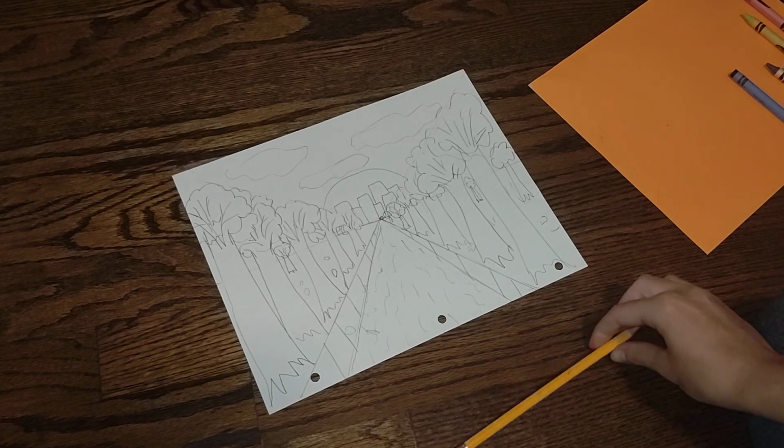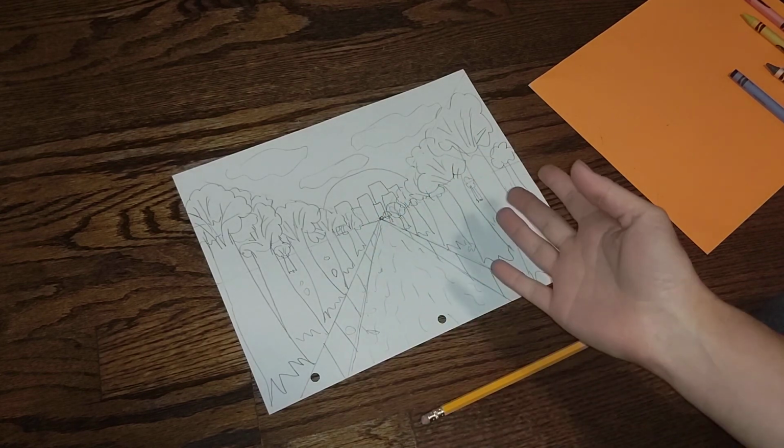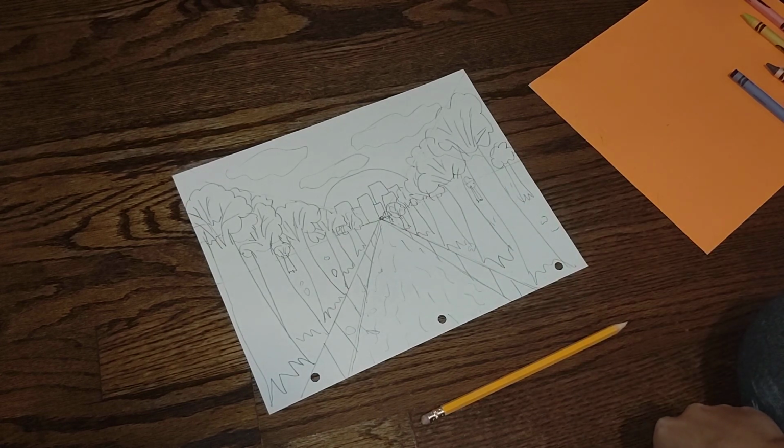All right, and that is a tutorial on linear perspective. Send a picture of what you've done.